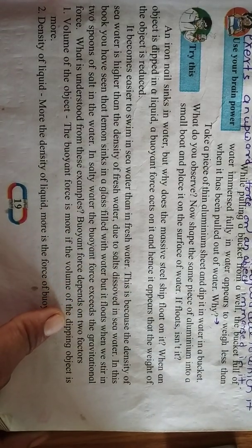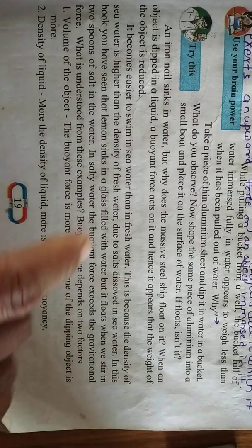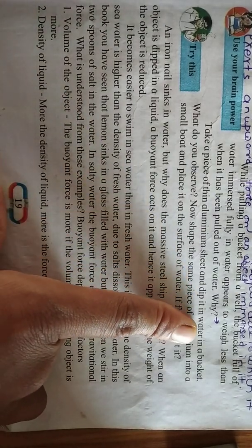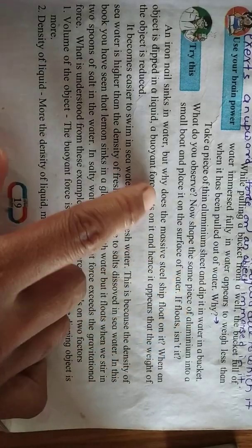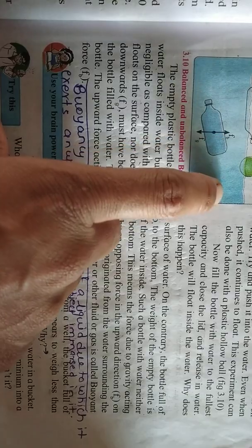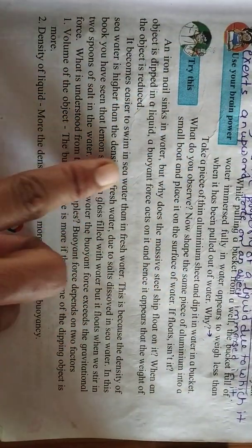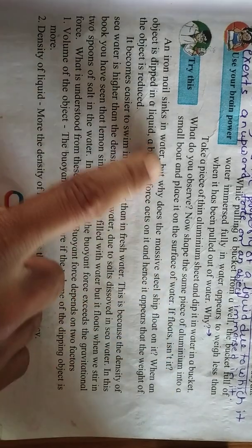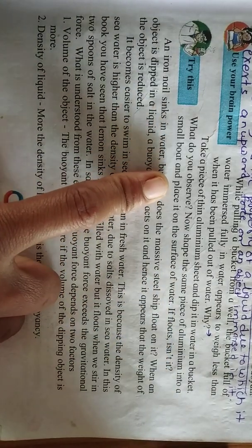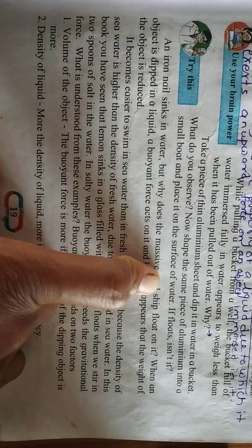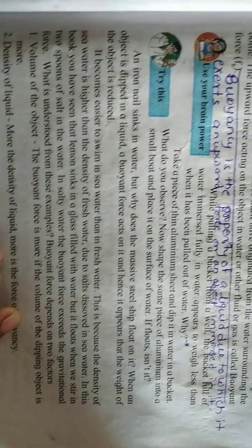We take a piece of aluminium sheet and dip it in water, in a bucket. It will go down like this. Understand? Now shape the same piece of aluminium into a small boat. And when we give the shape of a boat to it, what happens? It floats, isn't it?